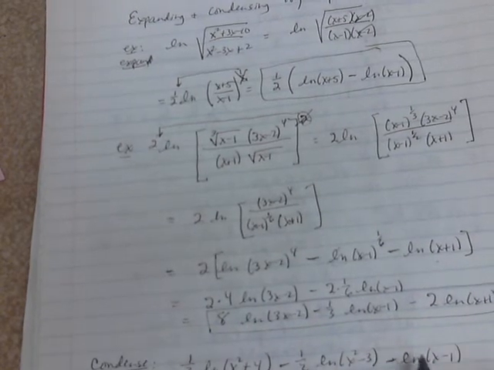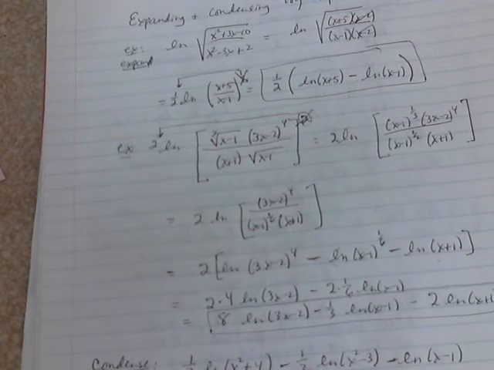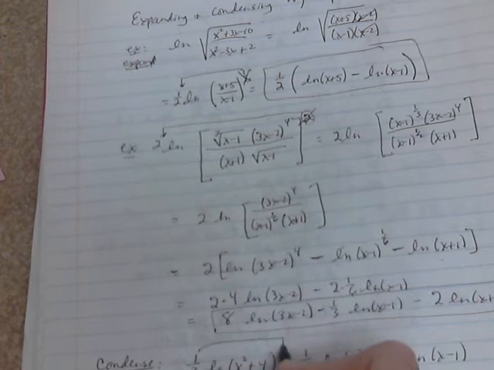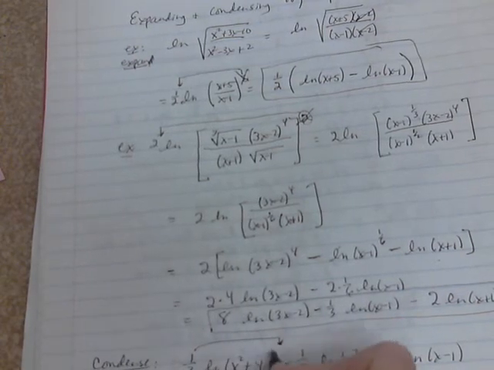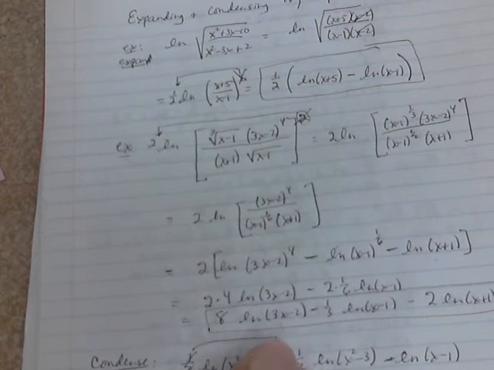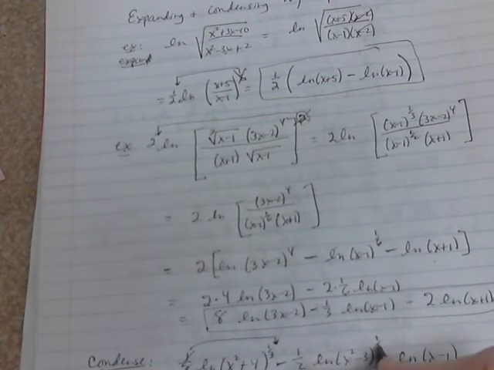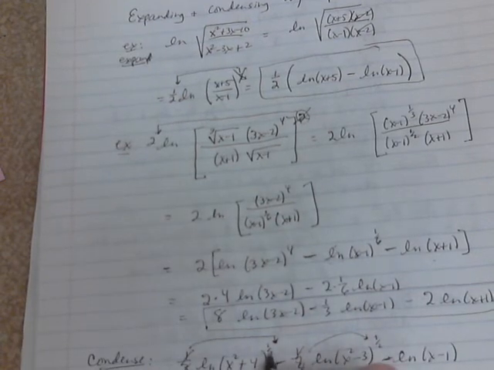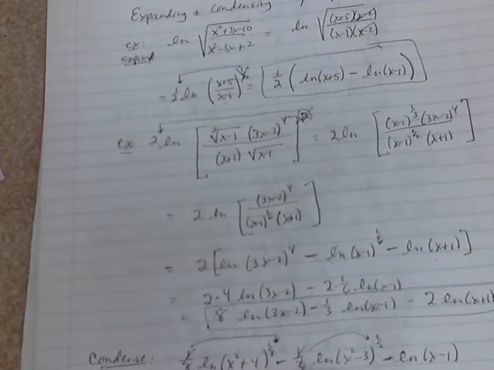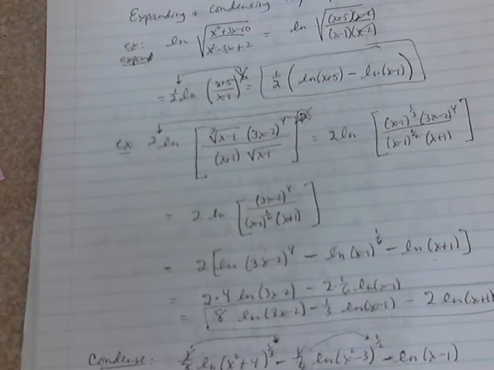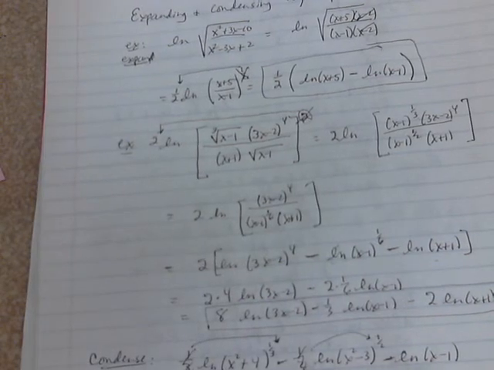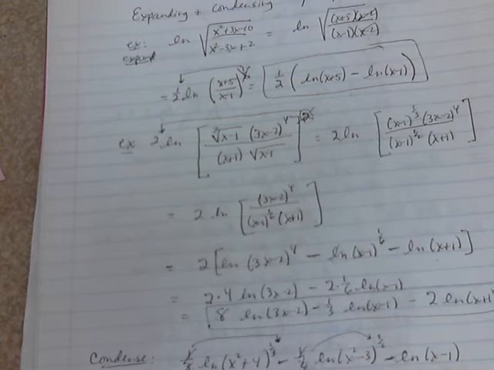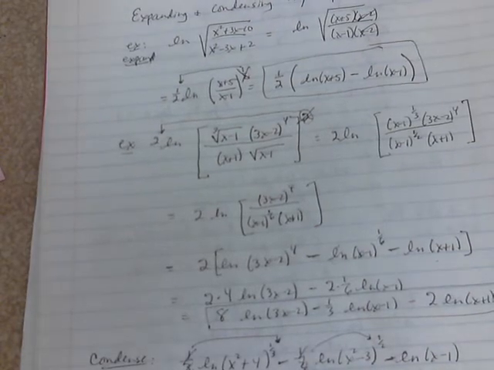Well, any log term with a subtraction in front of it, this is going to become one argument. We're going to condense 3 logs into 1. So we're going to use the opposite of what we did above. That 1/3 is going to become the exponent on x squared plus 4. The 1/2 is going to become the exponent on x squared minus 3. And then the 1/3 power is the cubed root. So this is going to be the log of the cubed root of x squared plus 4, minus the log of the square root of x squared minus 3, minus the log of x minus 1.